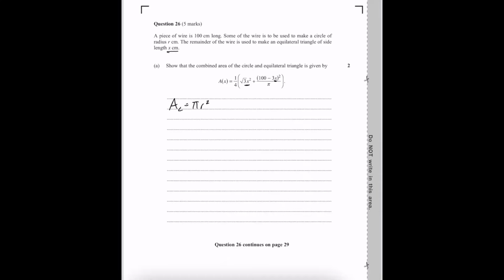Now we know that the remainder of the wire after whatever's used for the circle is then used for the equilateral triangle. So the perimeter of the triangle is equal to 3x, and that means the total perimeter P is equal to the perimeter of the circle plus the perimeter of the triangle.